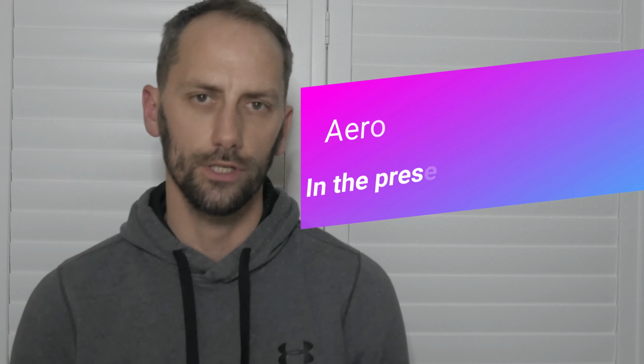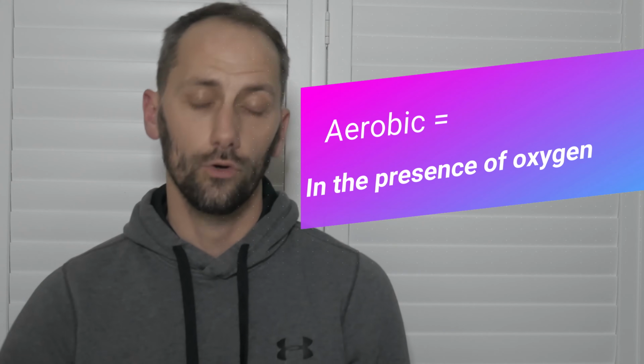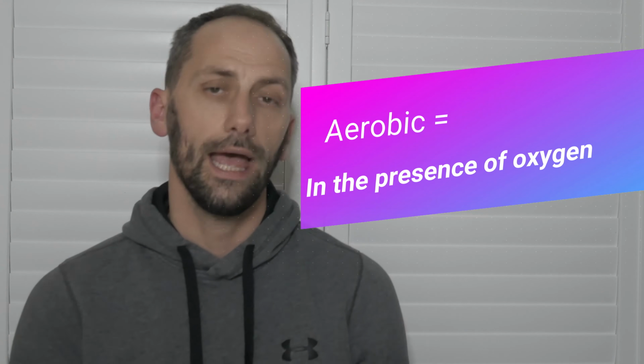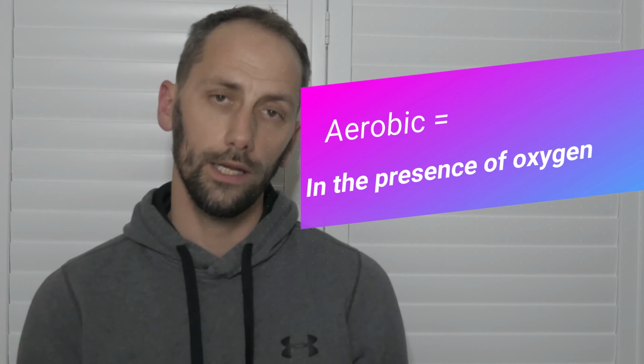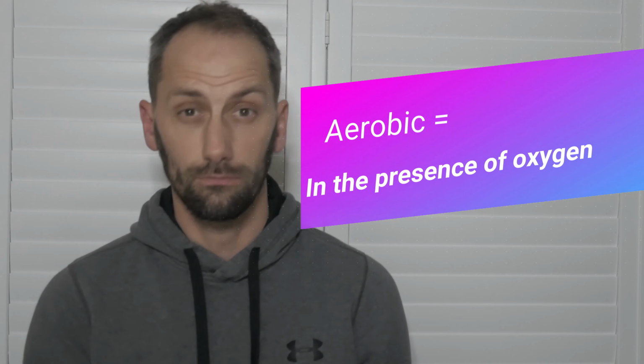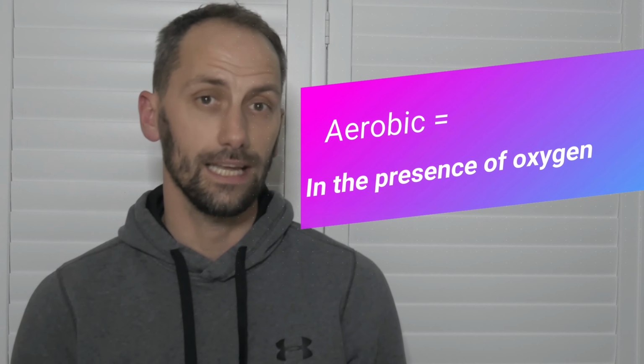The term aerobic means in the presence of oxygen. So it means that your body has enough time to utilize the oxygen which has been breathed in, has gone around through the red blood cells and then gone to the muscles. So we're looking here at activities that last typically longer than 60 seconds. So they're going to be relatively low intensity and they're lasting quite a long duration. So that's when we're thinking about it being aerobic.